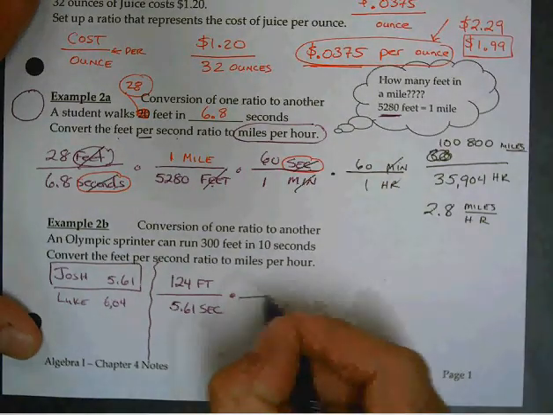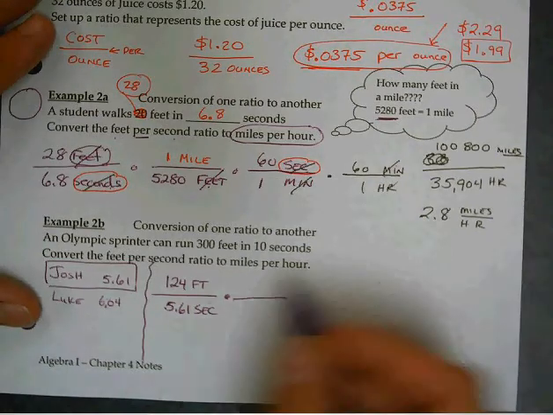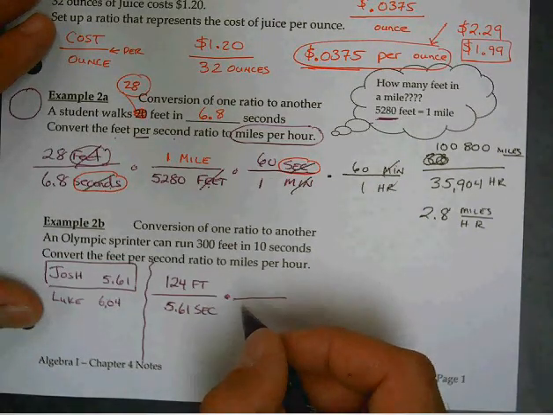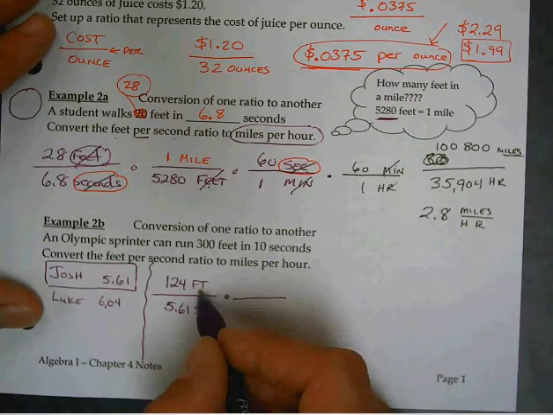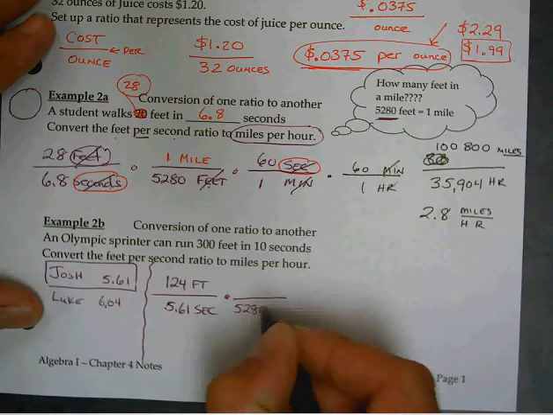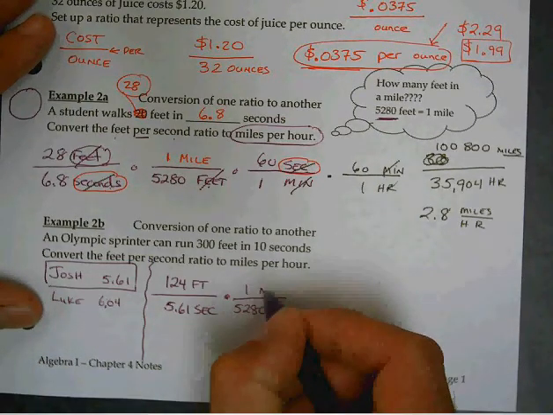All right, so here we go. We've got to keep going here. What we're going to do is first convert and get rid of the feet. So I have feet on the top, so remember, I'm going to multiply by feet, and that's going to be on the bottom. And I'm going to have 1 mile on the top.